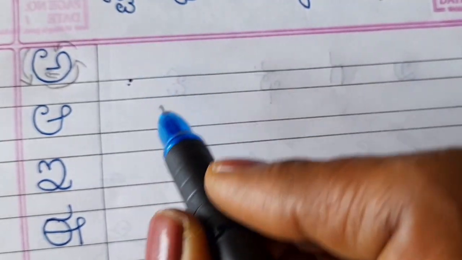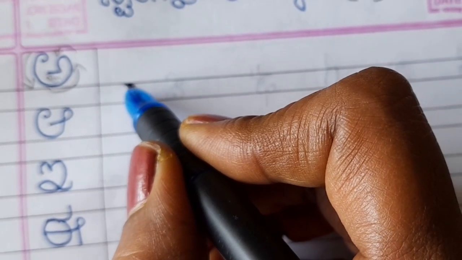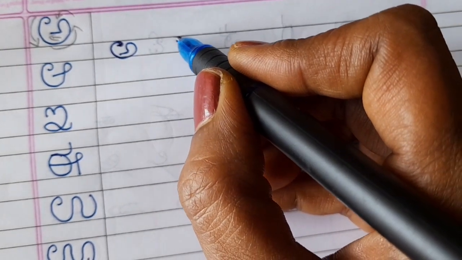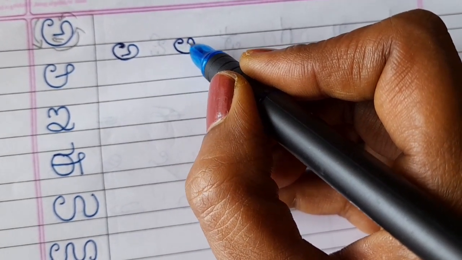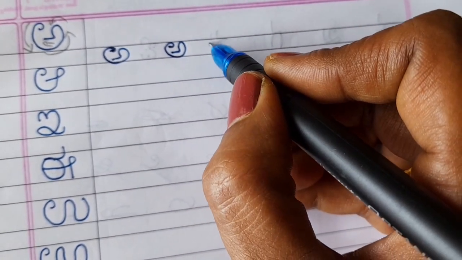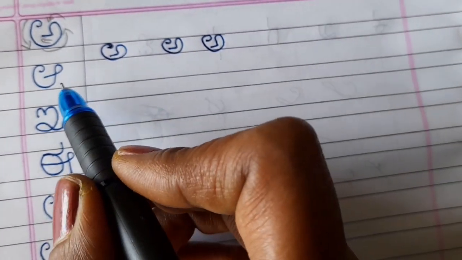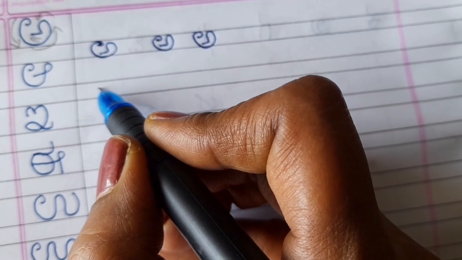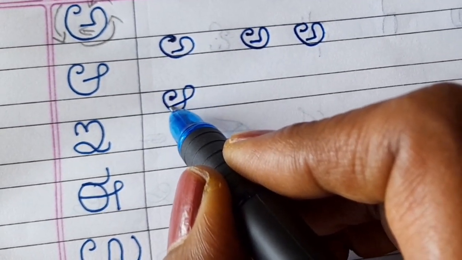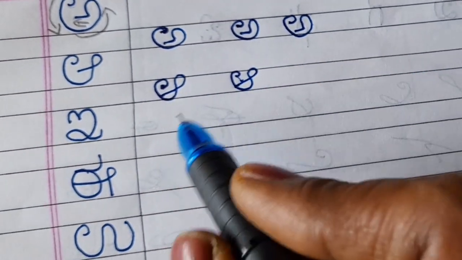Once you learn to write, then take a double line book and write in the double line book. A. So you should touch both the lines and learn to write like this. Tell and write A. Likewise, this is A. So how to write A?